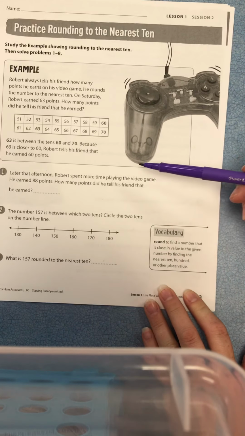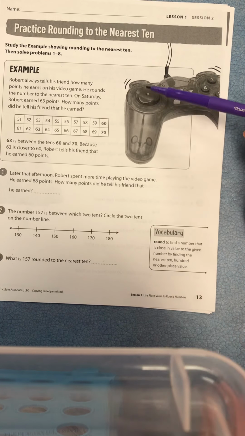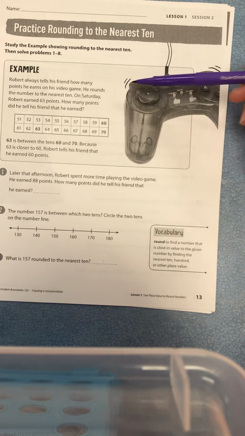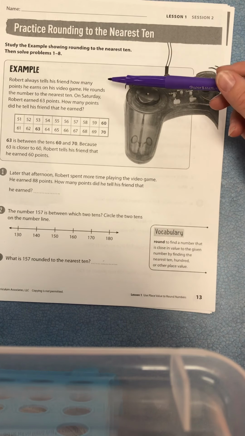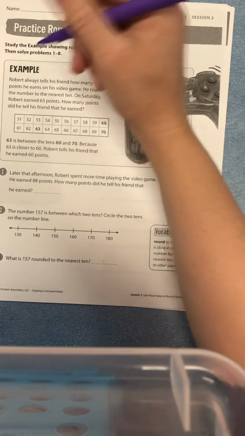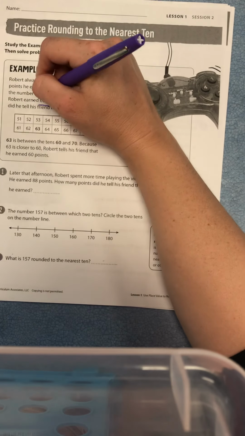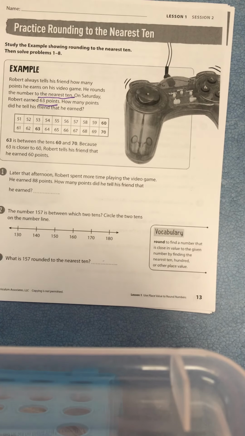Alright, number 1 says, we need to look at this example. It says, Robert always tells his friend how many points he earns on his video game. He rounds the number to the nearest 10. On Saturday, Robert earned 63 points. So I'm going to underline that. And I'm going to underline that he always rounds to the nearest 10. Okay? It's always important to underline that key information in your story problems.